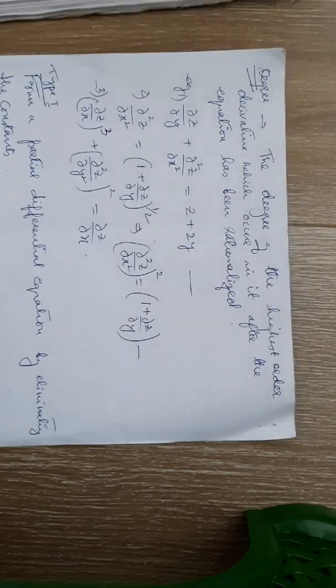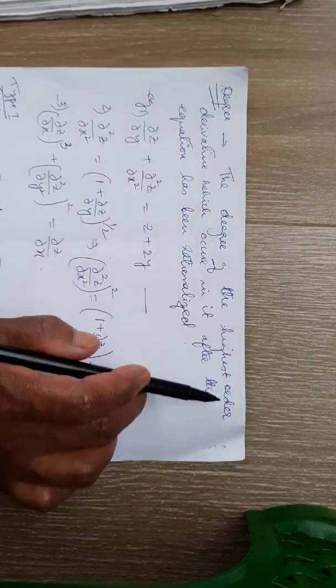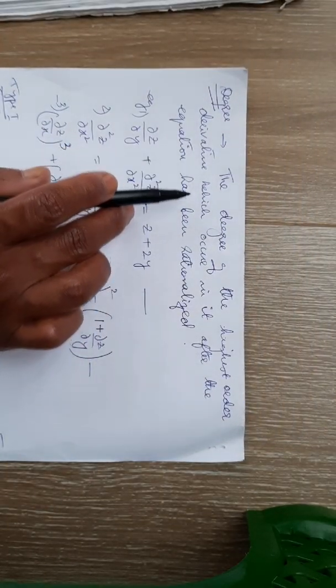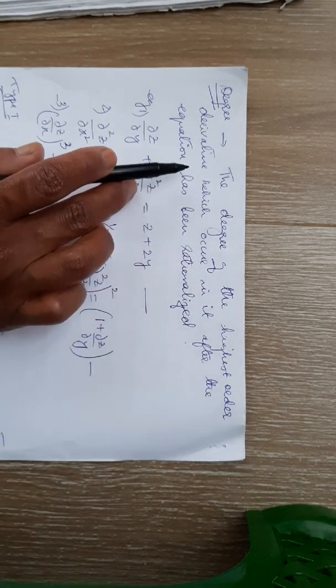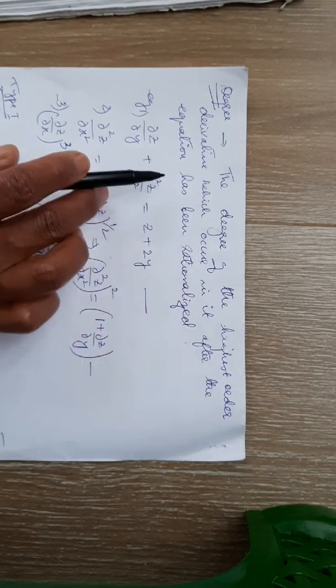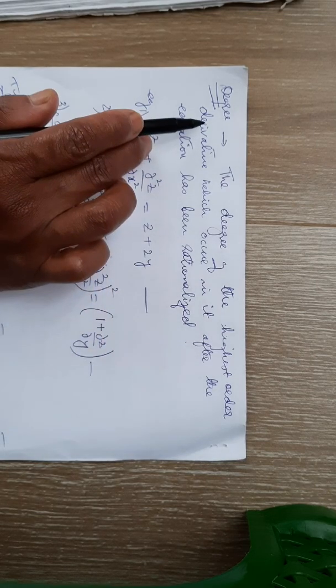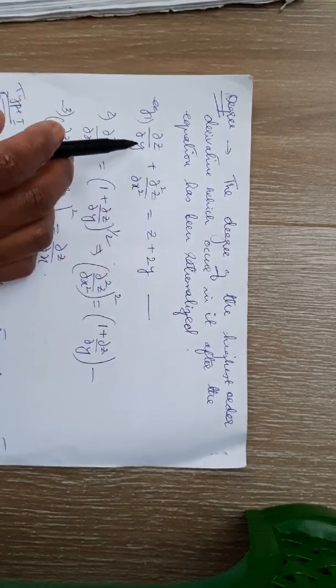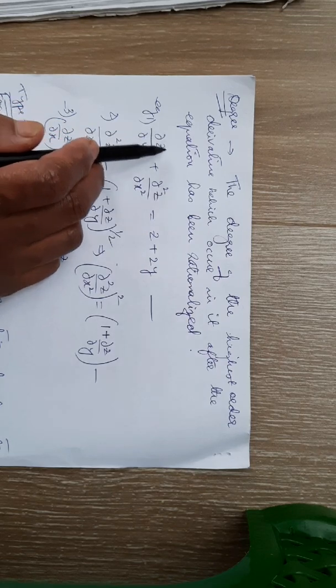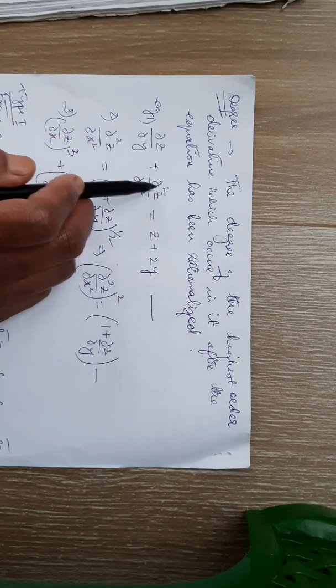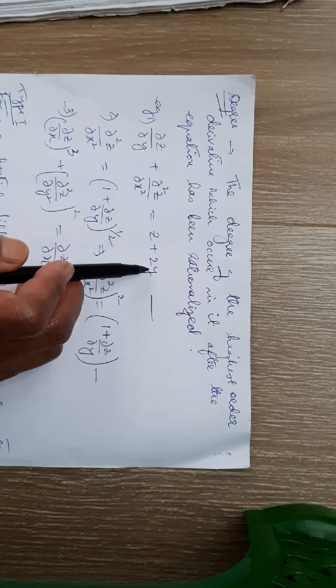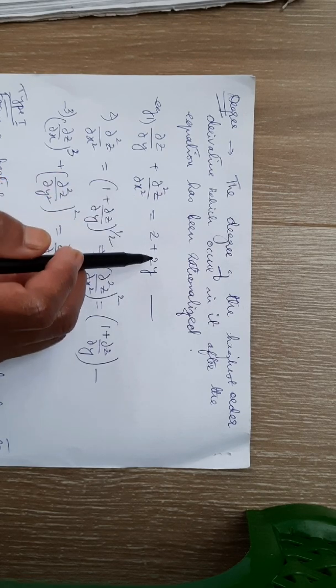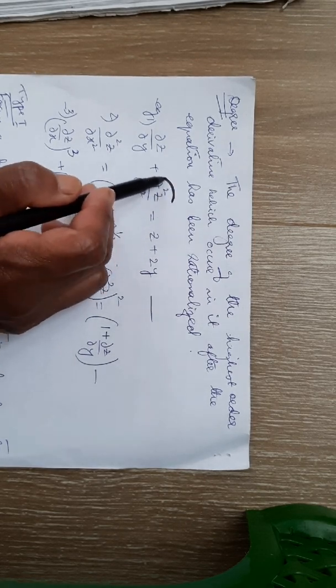And then what is degree? The degree of the highest order derivative which occurs in it, after the equation has been rationalized, will be called the degree of the partial differential equation. So for example, now in this case, if you take this equation ∂z/∂y plus ∂²z/∂x² is equal to z plus 2y, then what is the order? What is the degree of this one?